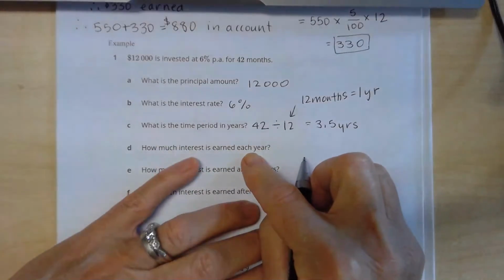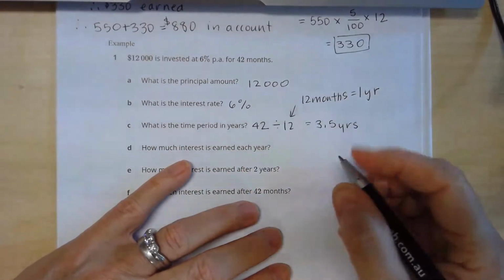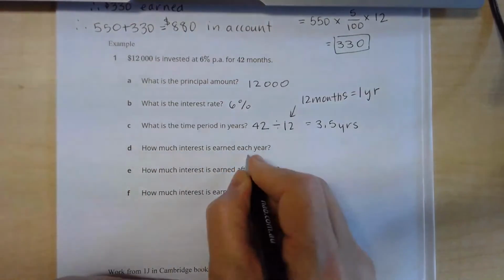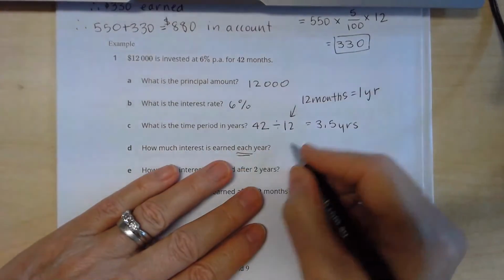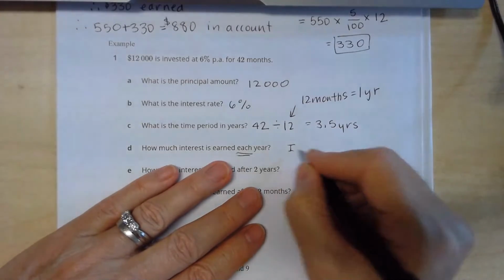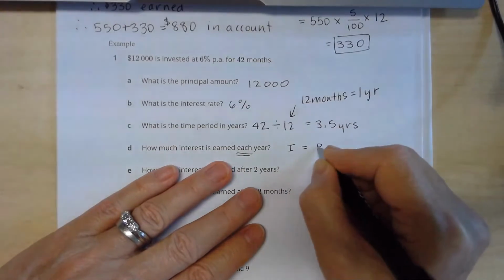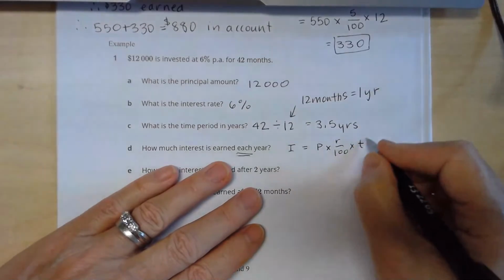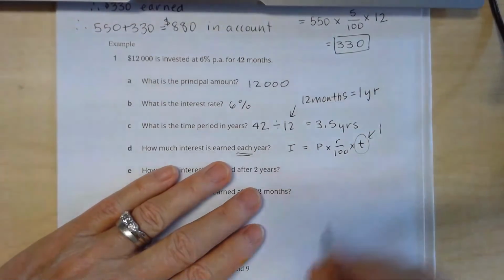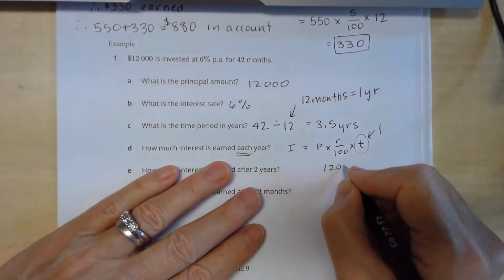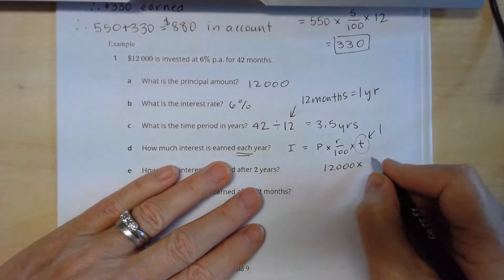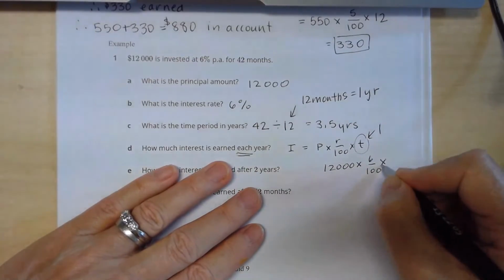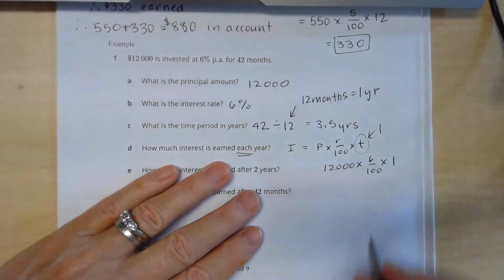How much interest is earned each year? Each year means 1 year. So I equals P times R over 100 times T. My T is 1 year. My principal is 12,000 times R, which is 6 over 100, times 1 year, because it says each year.